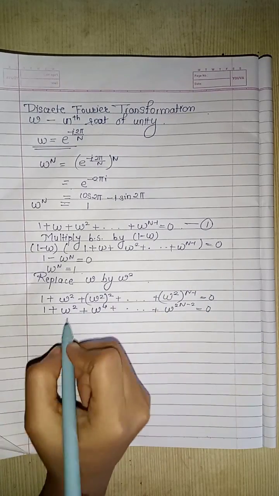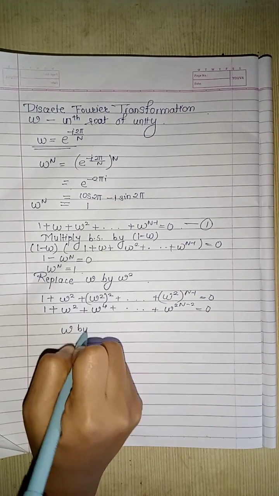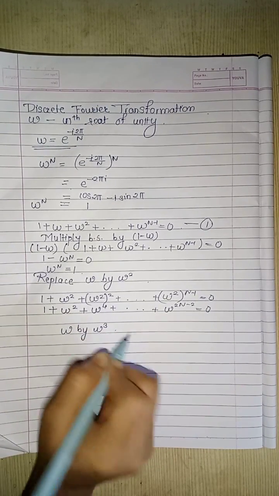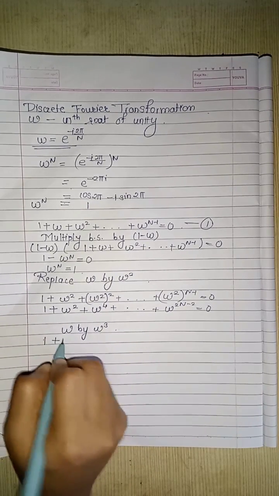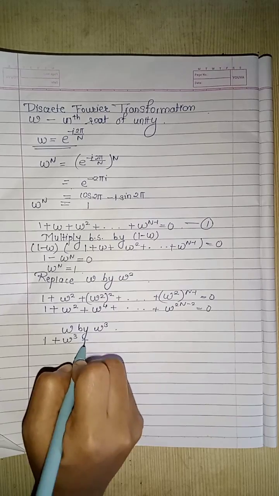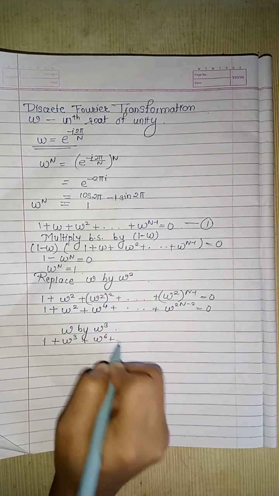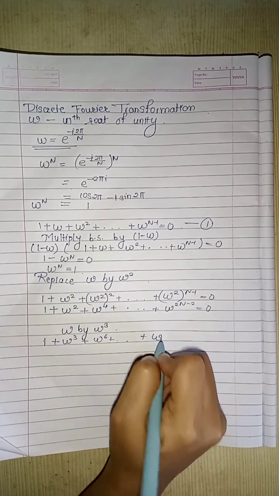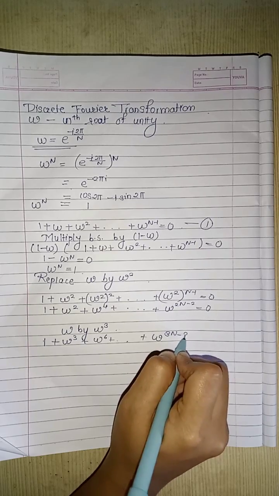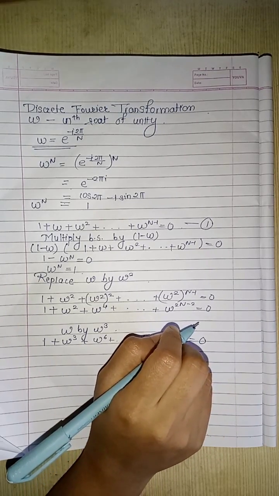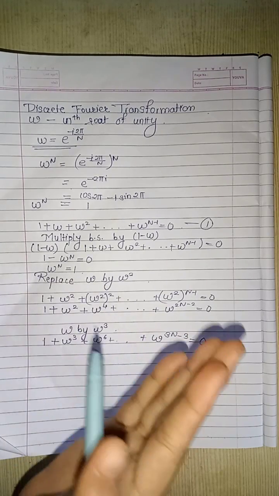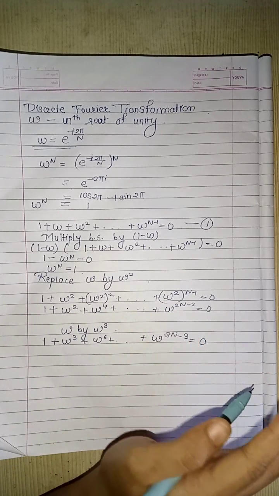Now if we replace omega by omega cube, I'll directly write it down: 1 plus omega cube plus omega raised to 6 plus up to so on, plus omega raised to 3n minus 3, which is equal to 0. Similarly, in this way, we can replace omega by all other powers of omega.